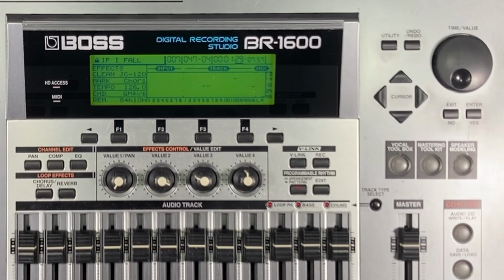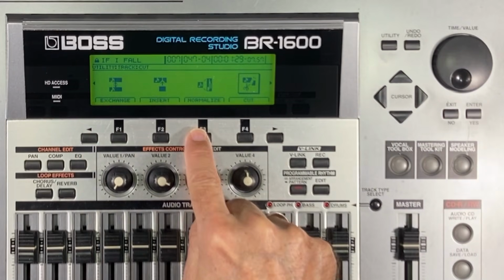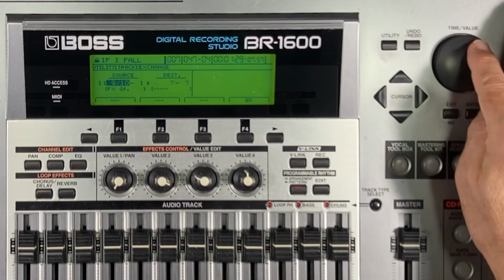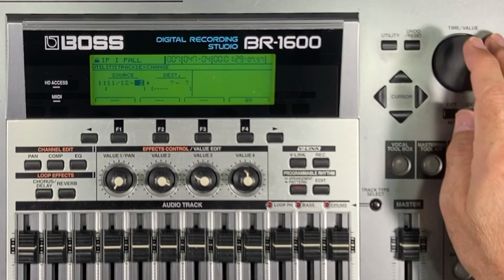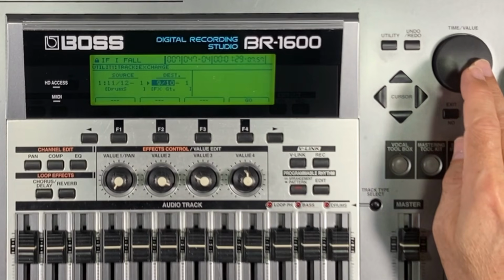Lastly, we'll use track exchange to swap the audio on 2 tracks. I normally have the drums on track 15 and 16, so we'll use track exchange to do that. Go to Utility, Track, and Exchange. For source, we'll choose the drums on track 11 and 12 and swap them with the synths on track 15 and 16.